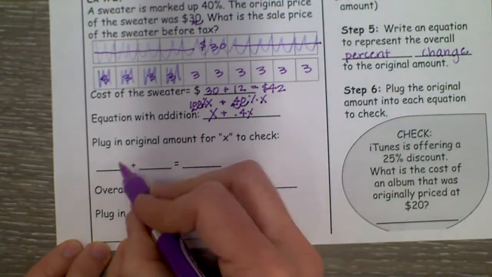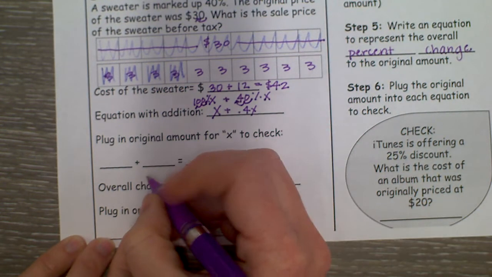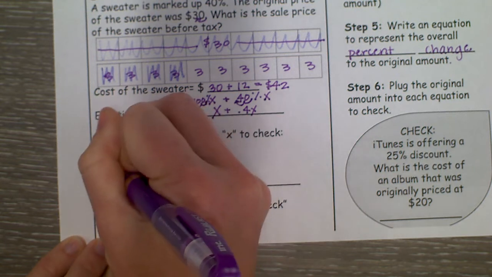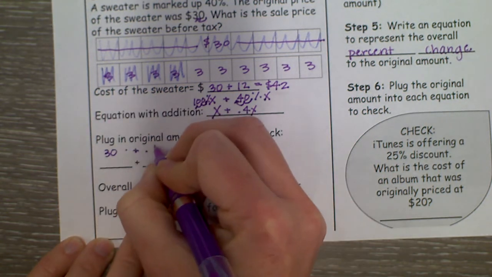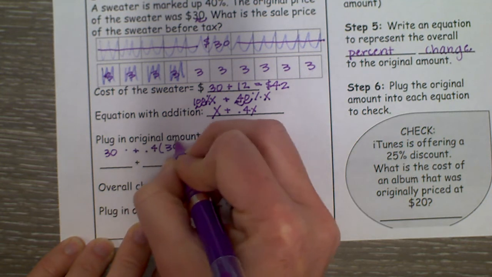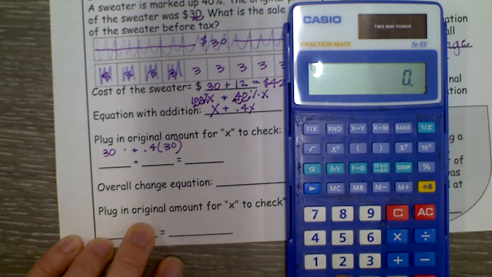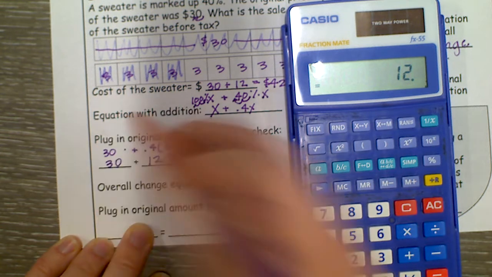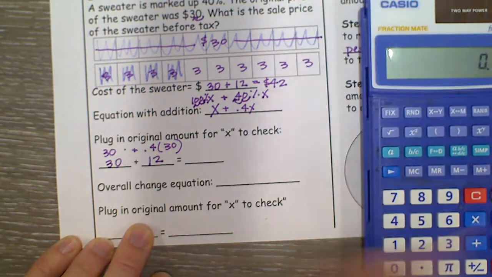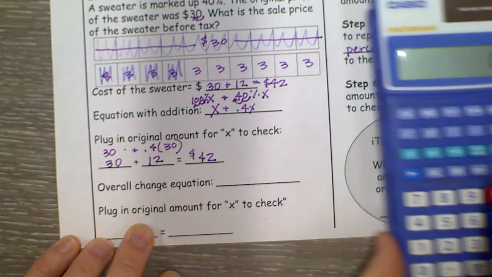I'm going to plug in to check. So keep in mind, x represents my original amount, so I'm going to plug in 30 plus 0.4 times 30. Your handy dandy calculator will help you out again here. So 0.4 times 30 is $12 plus the $30 that we originally spent. 30 plus 12 is 42. So my answer checks out.